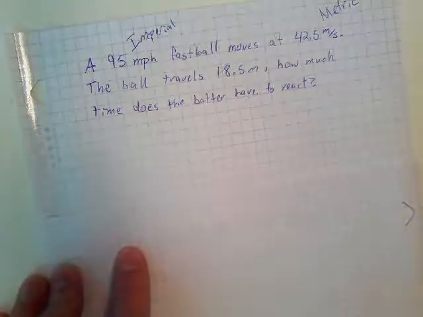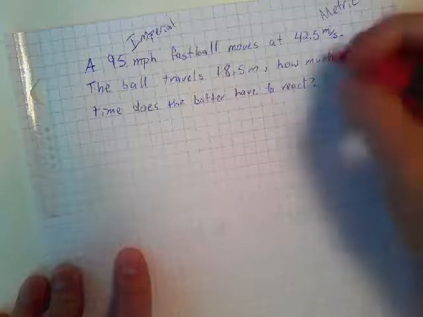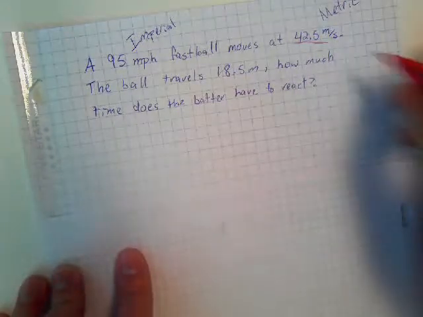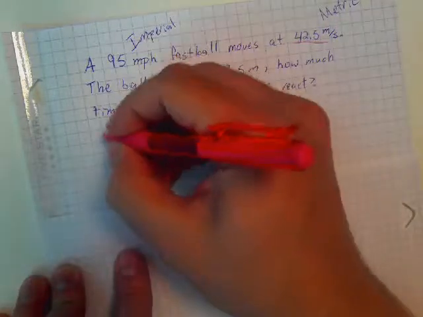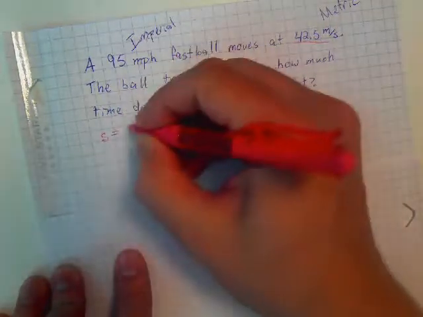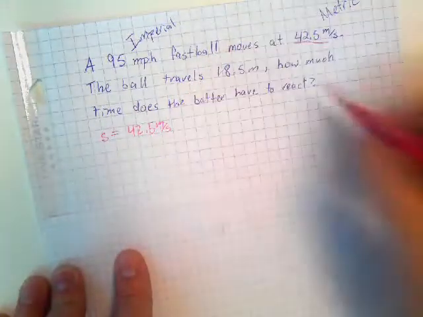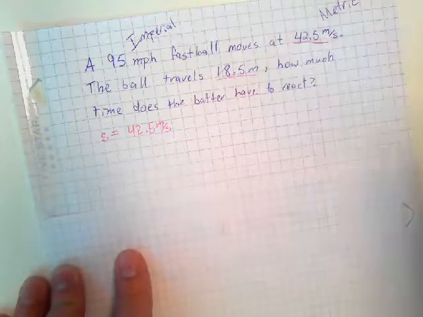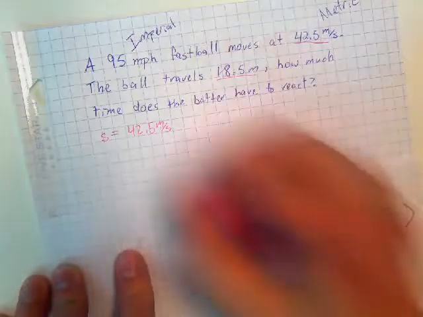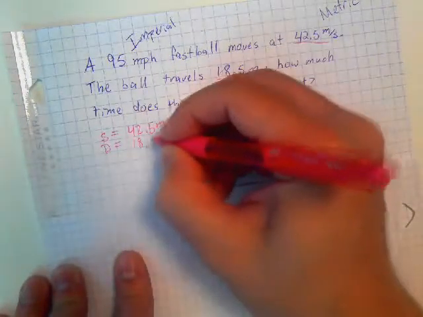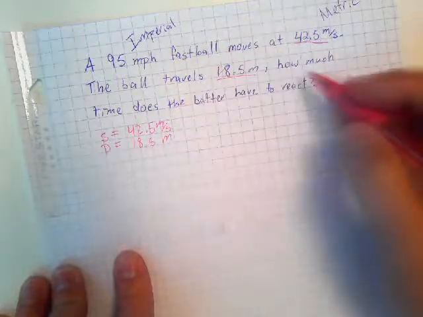So once again, let's go through and identify what we're given. We're given meters per second. Anytime I see meters per second, that tells me that I've been given a speed. So I can write down what my speed is. 18.5 meters. Meters always tells me distance, so I write down D for distance. And then, how much time does it take?